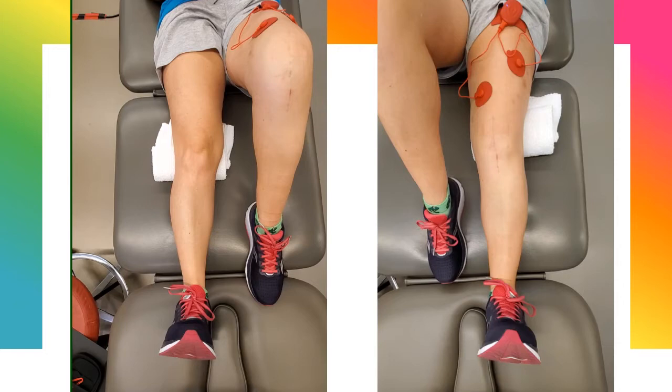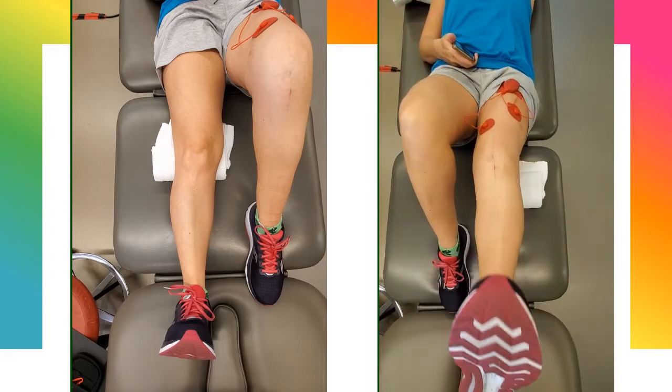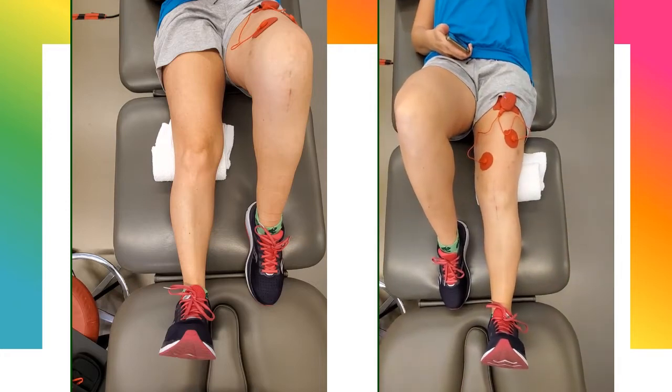Now watch on the involved. So she never gets to neutral, nor does she evert at the ankle. Upon assessment, the ankle was limited in dorsiflexion and restricted at the subtalar joint in its eversion.